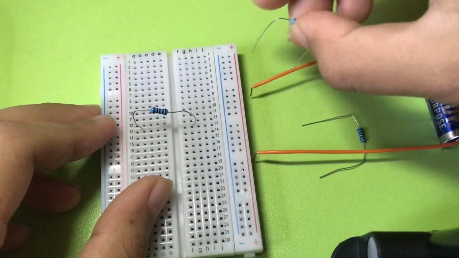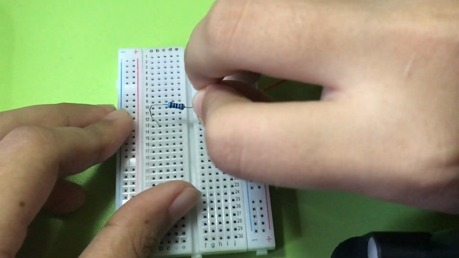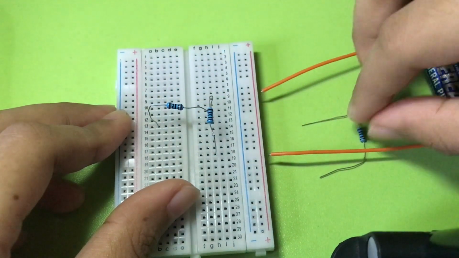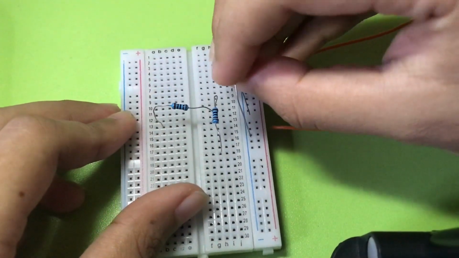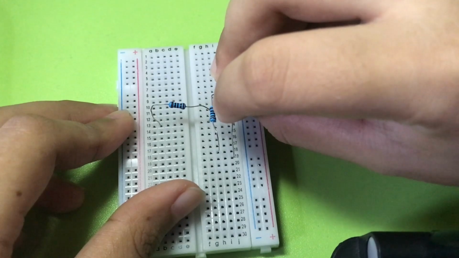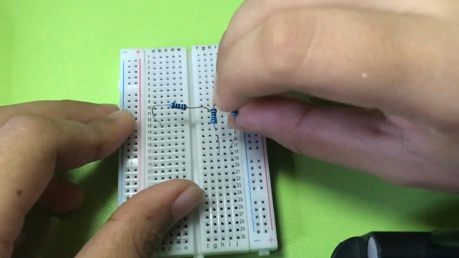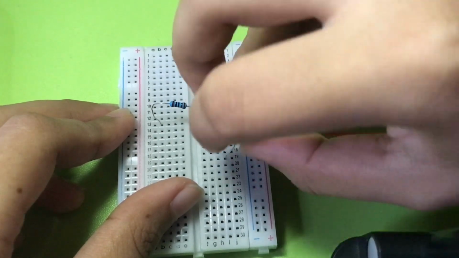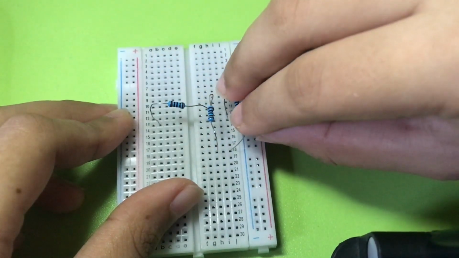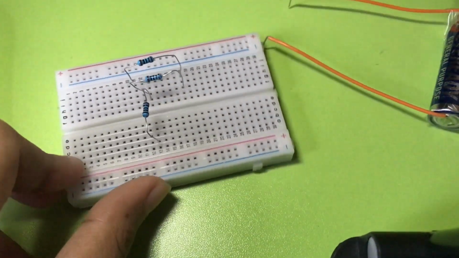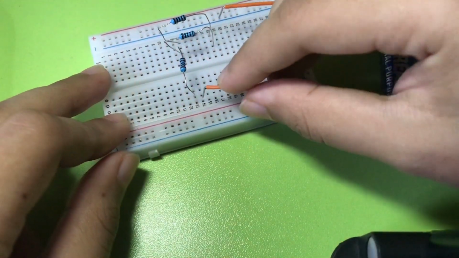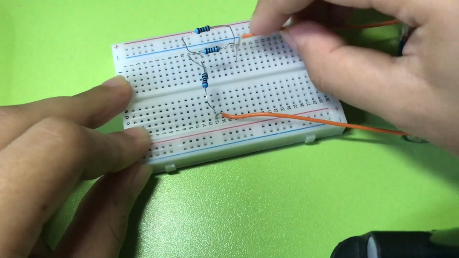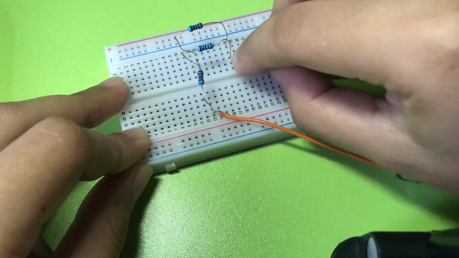For R2, we put it here, and R3, we put it in the same line as R2. For the power supply, we put the negative terminal here at the beginning of R1 and the positive terminal here at the end of R2.